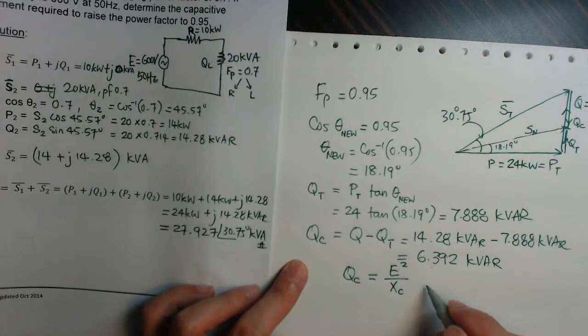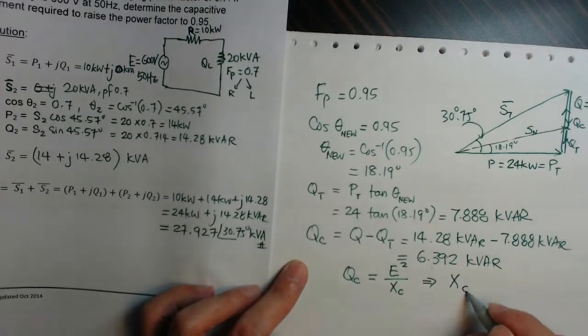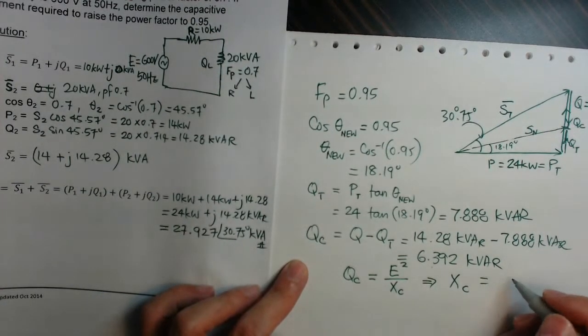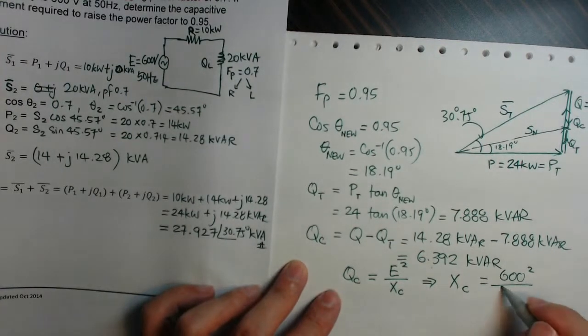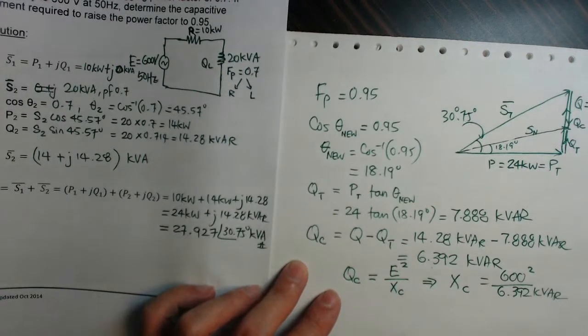Alright. In other words, XC is equal to the applied voltage 600 squared divided by this kVAR value. So XC will be equal to 56.32 ohm.